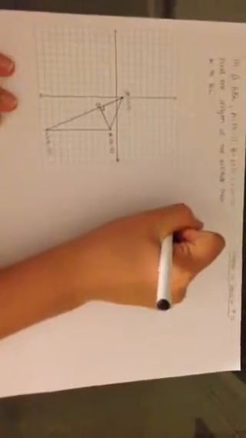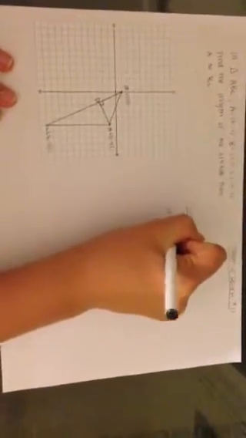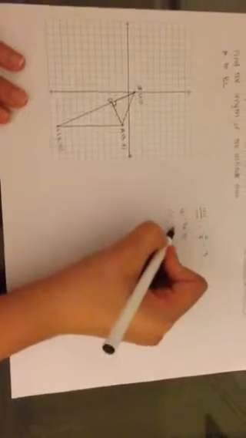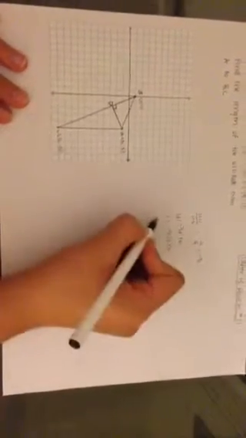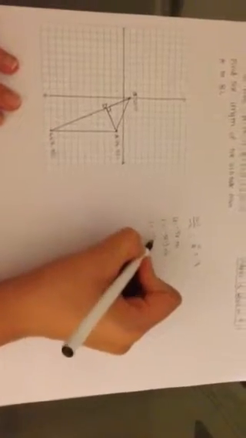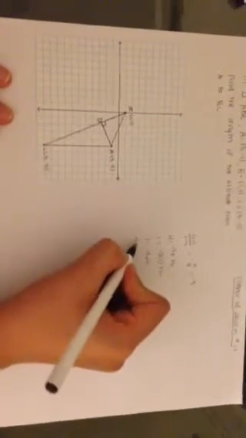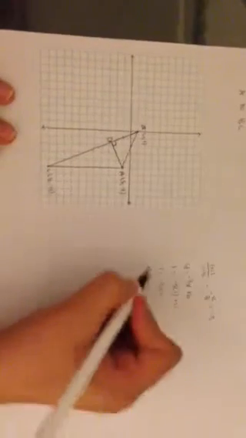So then we know the slope is -3, so y is equal to -3x plus b, because we need to find the y-intercept. We have (1, 1) as a point, so 1 is equal to -3 times 1 plus b. And then 1 is equal to -3 plus b, so 4 is equal to b. So then for the equation, we know y is equal to -3x plus 4.